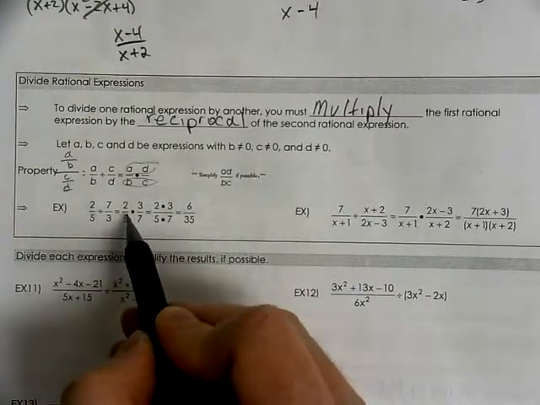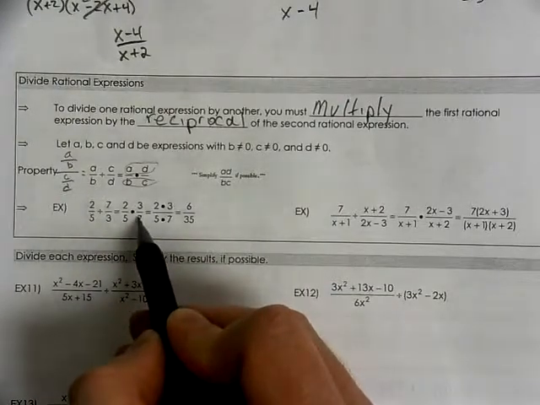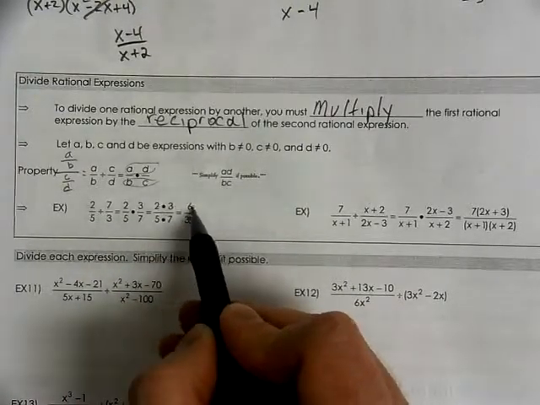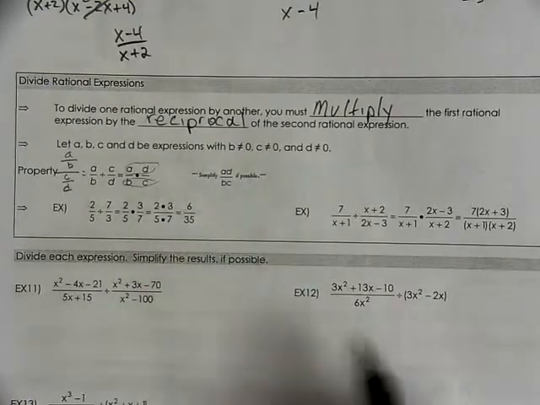So in this case, we're going to multiply by the reciprocal, 3 over 7. We multiply the 2 and the 3, the 5 and the 7, and you get 6 over 35.